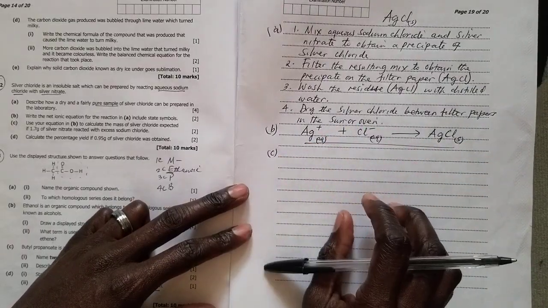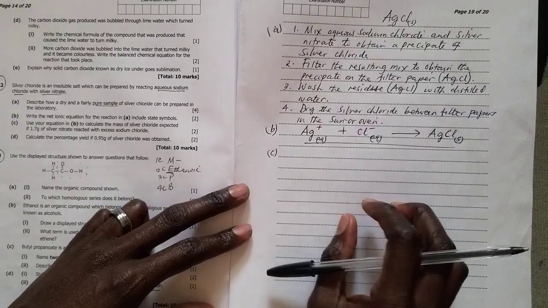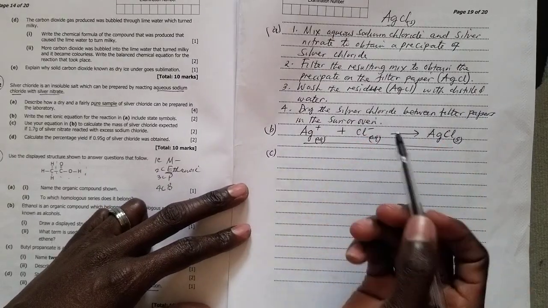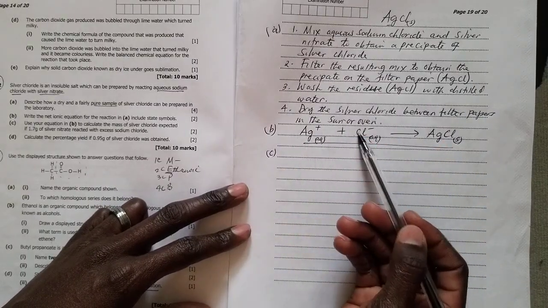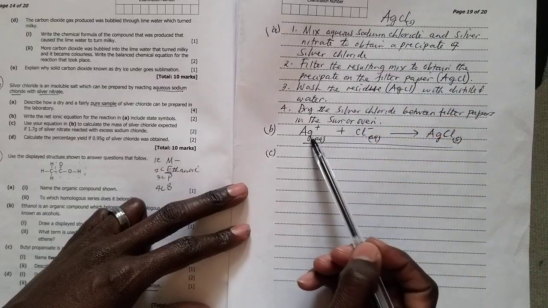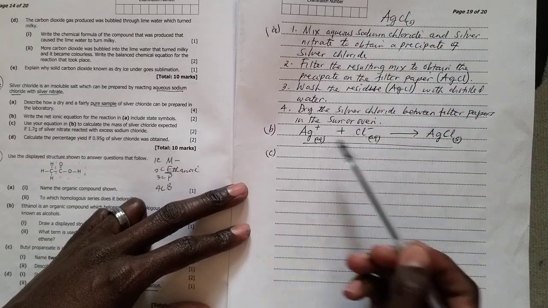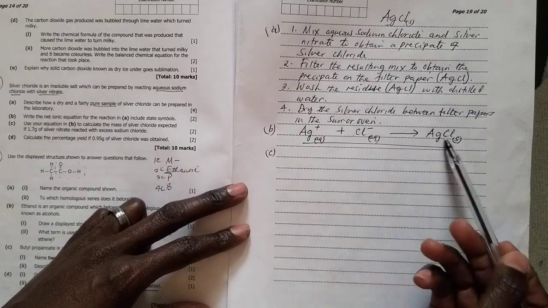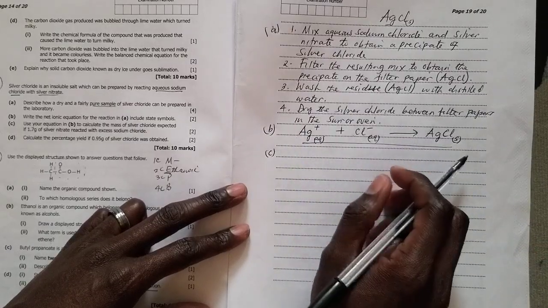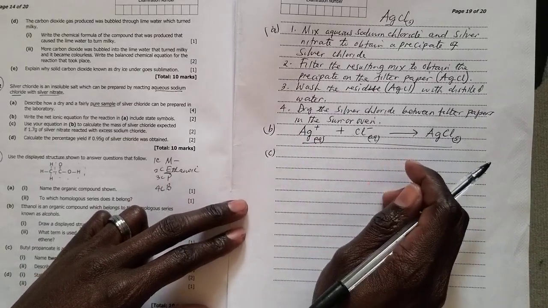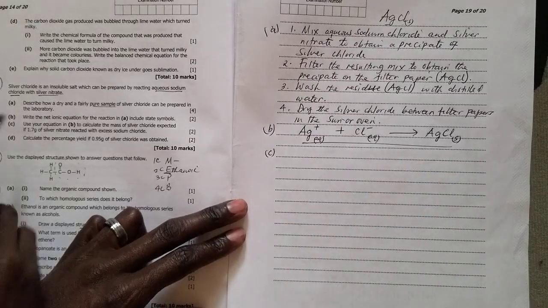So it's the simplest way that you could have gone about. For an insoluble salt, just identify the two ions that make up the salt and write the two separate ions, but give them the charge they carry. When these react, they form the salt. If it needs to balance, you can balance it out. So that's the way it is. Let's move on to C.